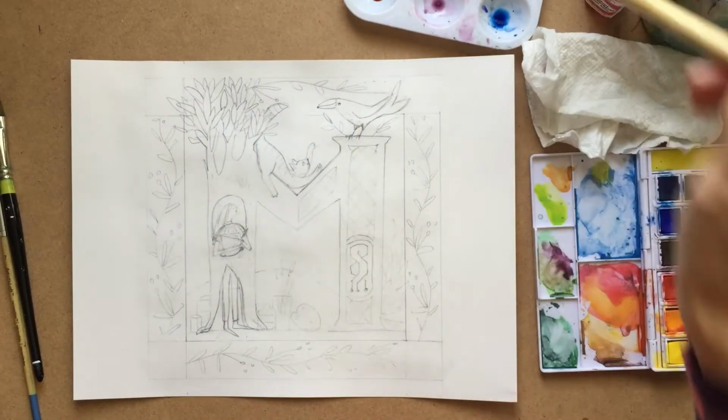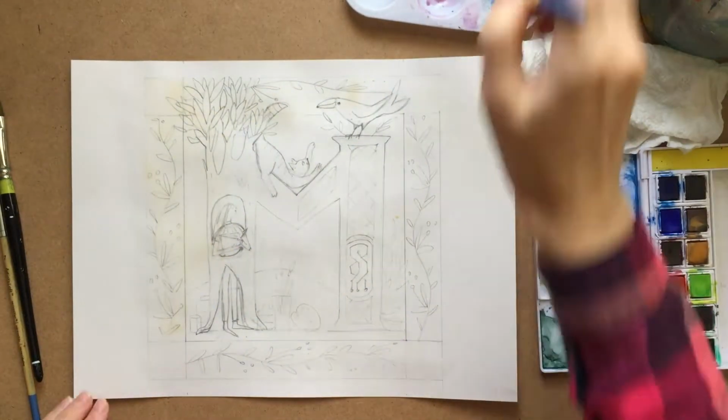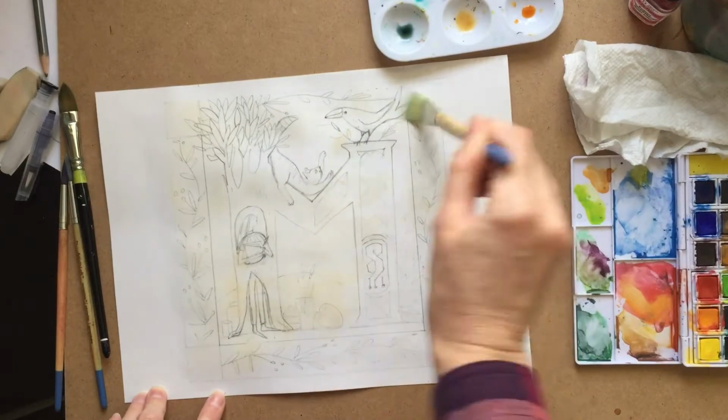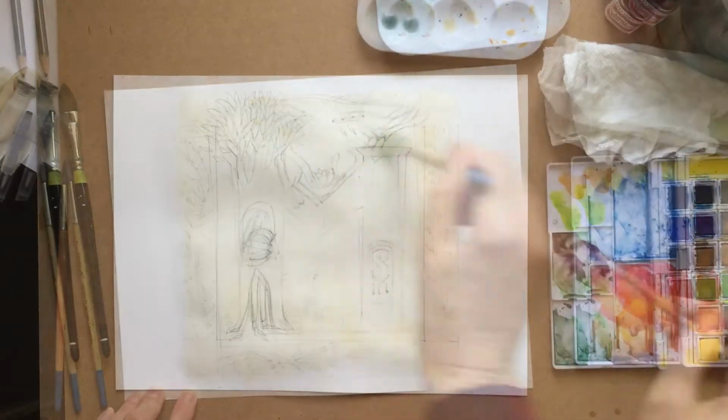I'm going to apply the first layer to the entire picture because I like this ivory tint of an old book page. I don't want this color to blend with any other, so I let it dry. In the meantime, I can mix other colors on my palette.